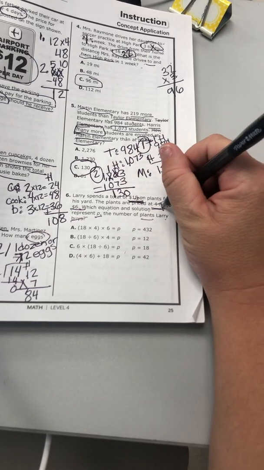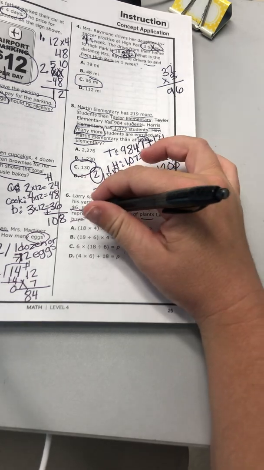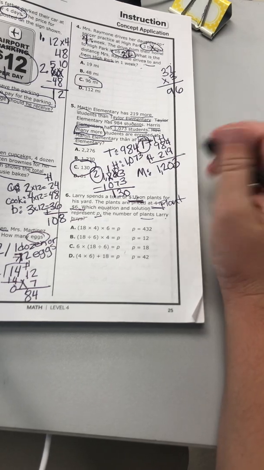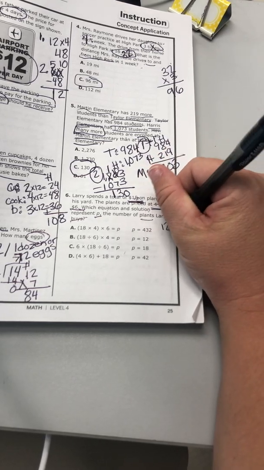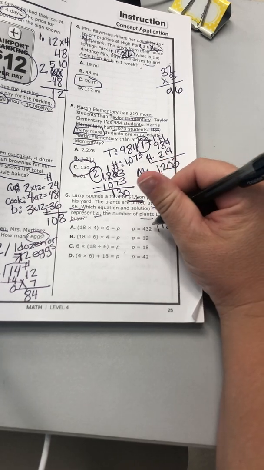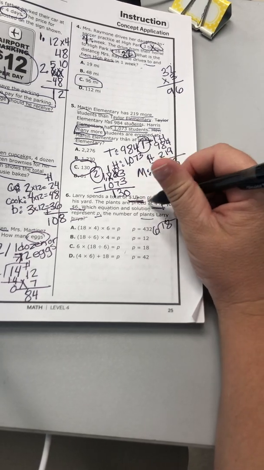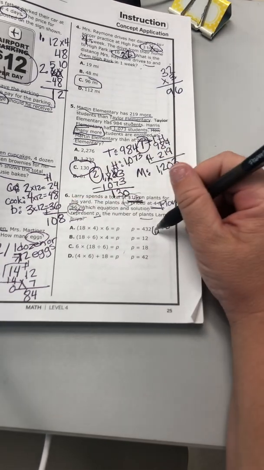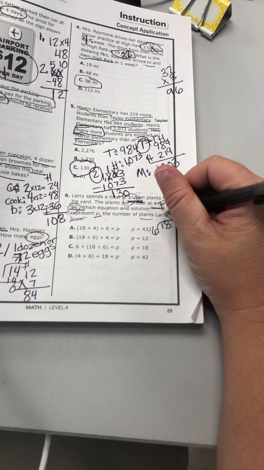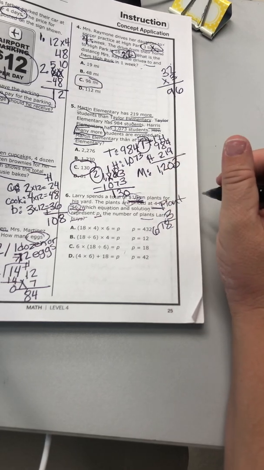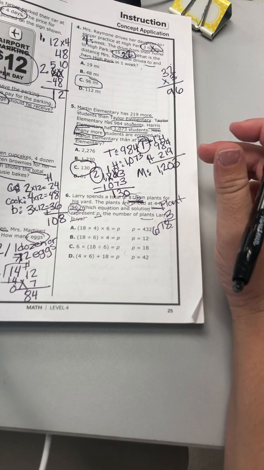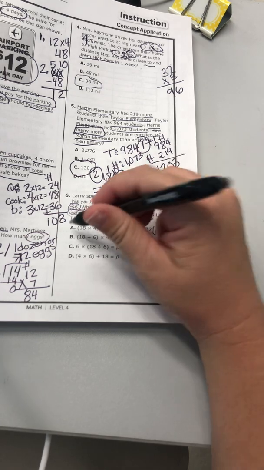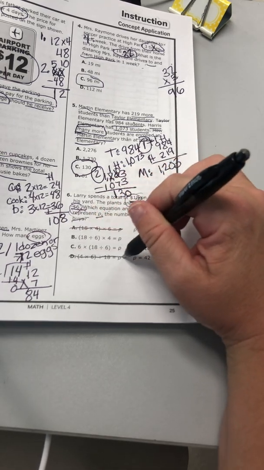You know that 4 plants cost $6, but we need to figure out how many sets of plants he got first. So you have to do 18 divided by 6, because that's how much money. They both have money. So 6 goes into 18 3 times. So he got 3 sets of 4 plants. Okay, so 18 divided by 6, so we know it's not going to be A or D.